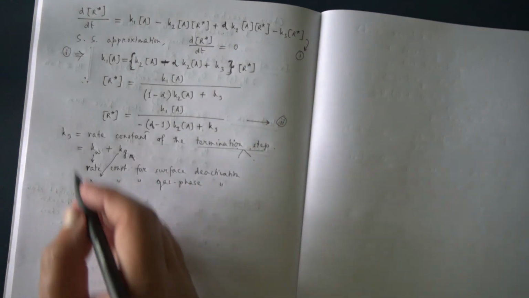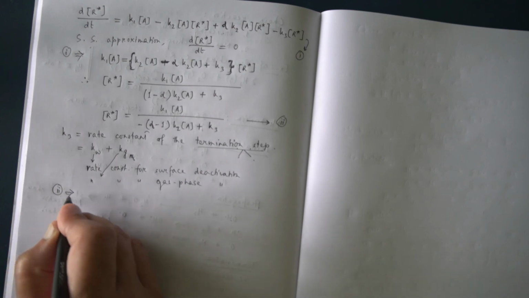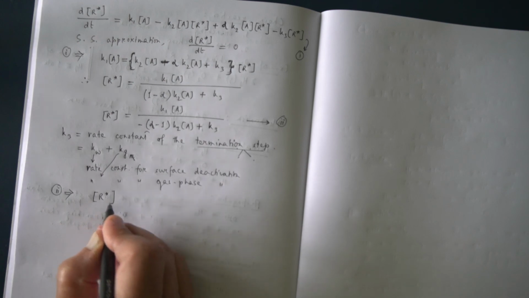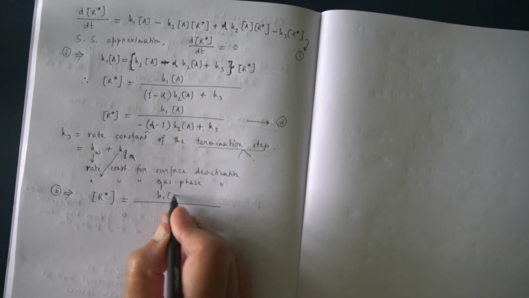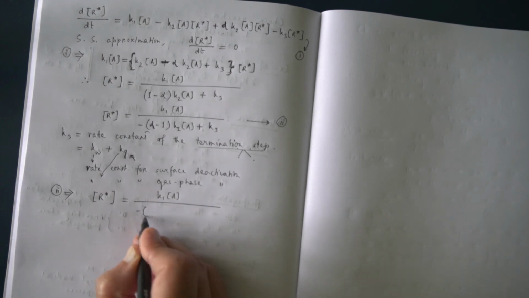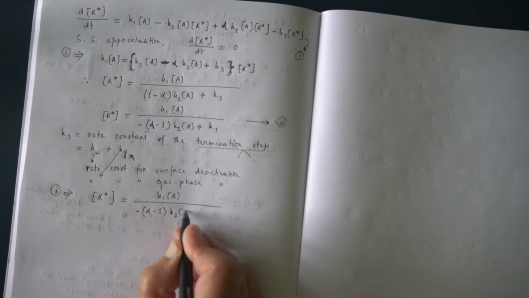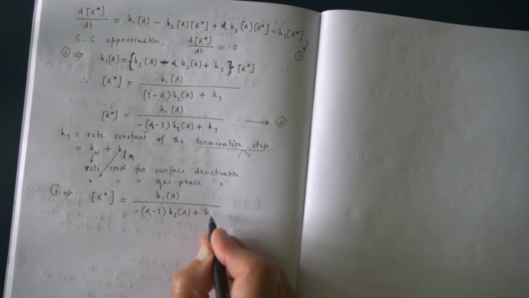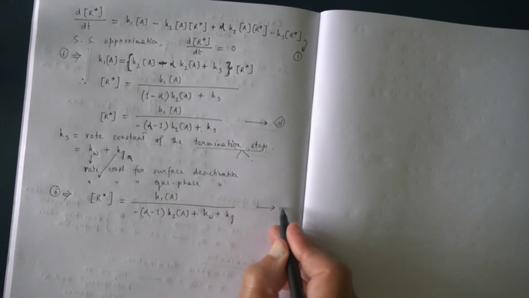So k3 is equal to this. From 2, I can write r equal to k1a divided by (minus (alpha minus 1)) k2a plus kw plus kg. This is number 3.